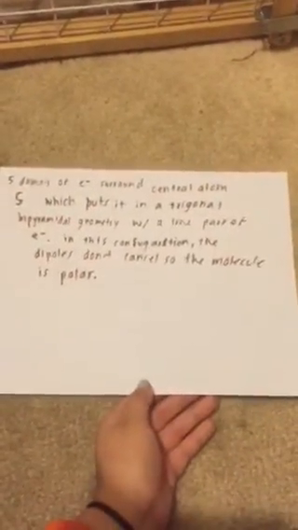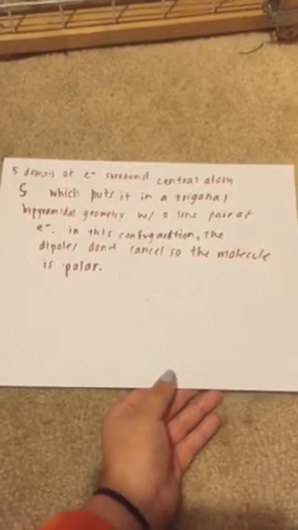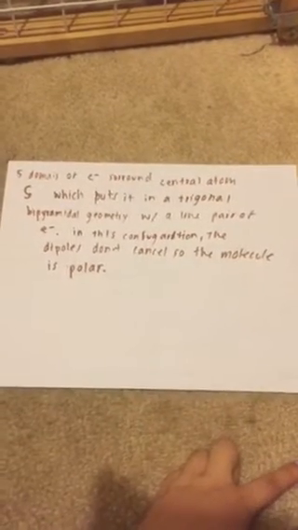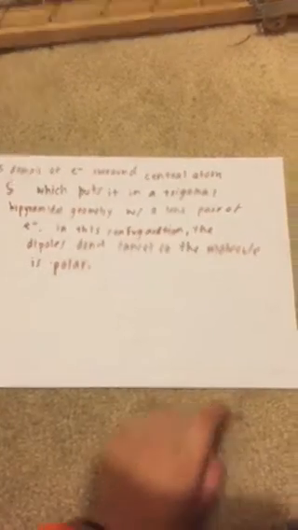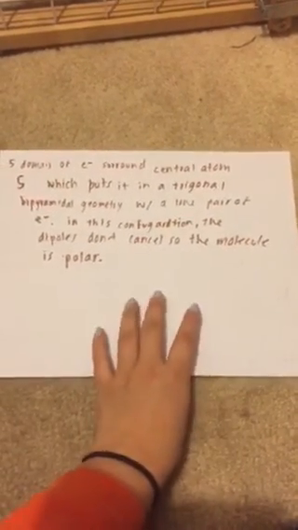nonpolar molecule. While in SF4, there are 5 domains of electrons that surround the central atom S, which puts it in a trigonal bipyramidal geometry with a lone pair of electrons. In this configuration, the dipoles don't cancel, so the molecule is polar.